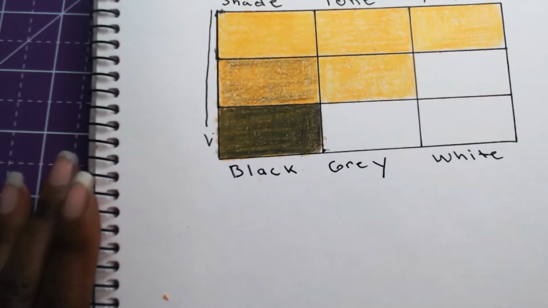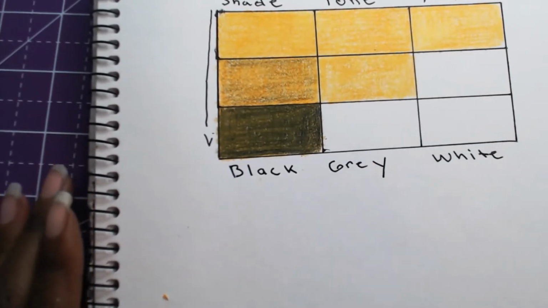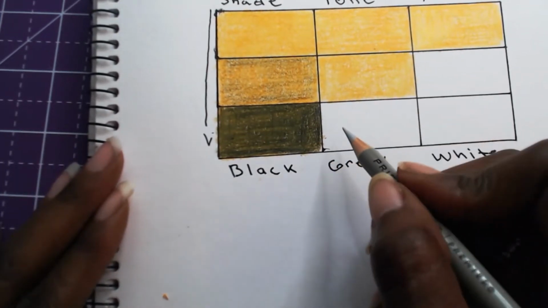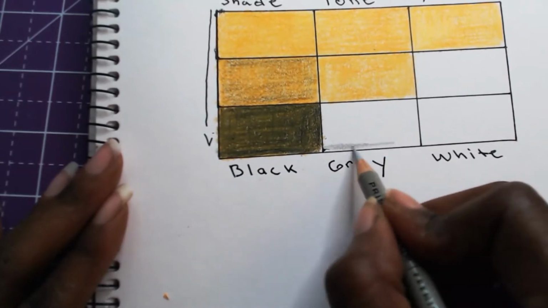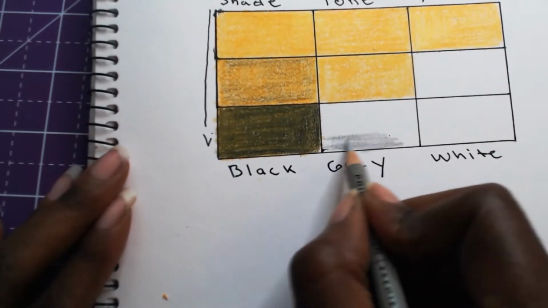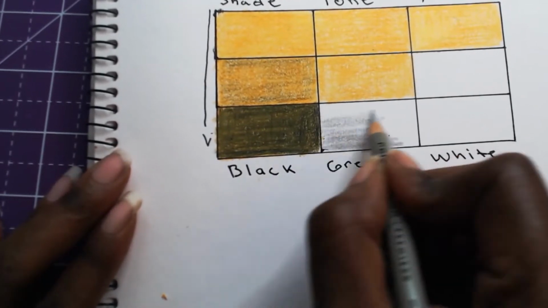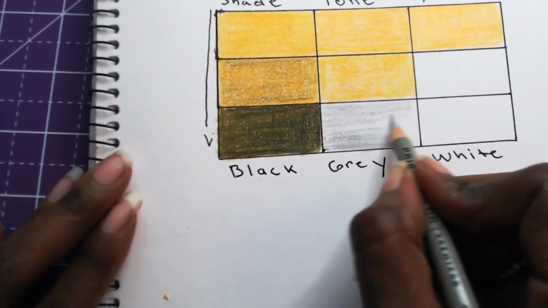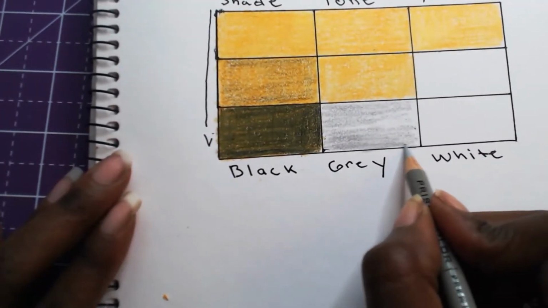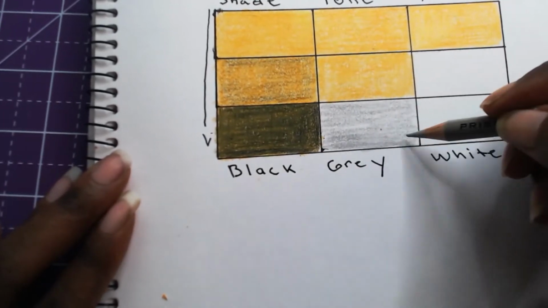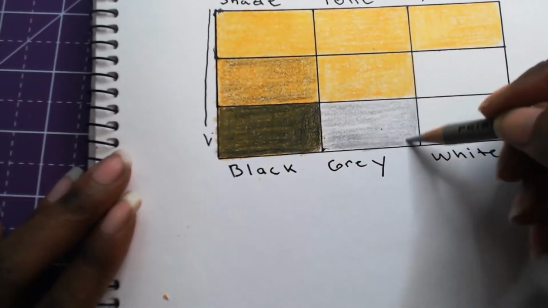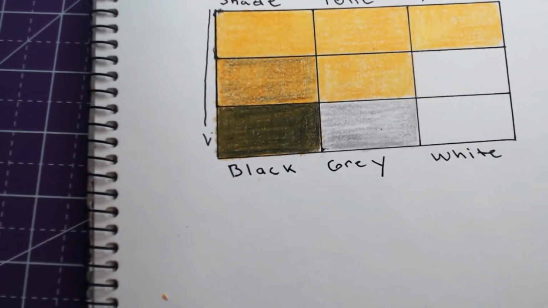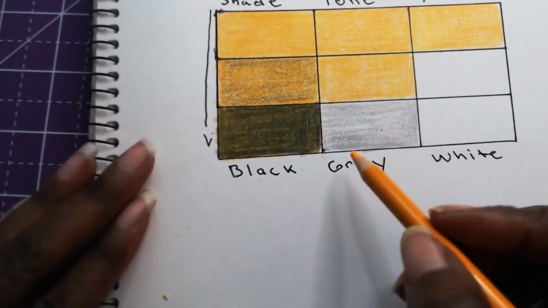So let's go to the second one, the third box, and add a darker layer and see what we get. So I'm going to move my finger up on the pencil, and I'm going to add a darker layer here. And I'm trying not to press too hard because I just want a medium layer. But gray is kind of light, so. Okay. So we have our layer of gray. Now we're just going to go ahead and lay down our orange and see what it does to it.